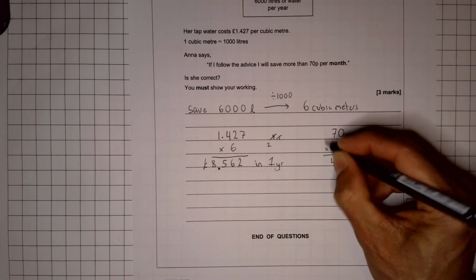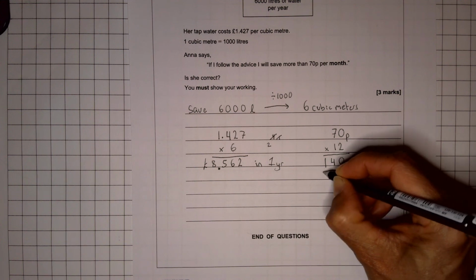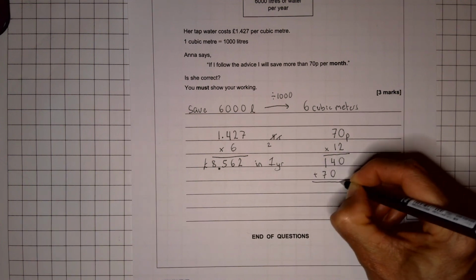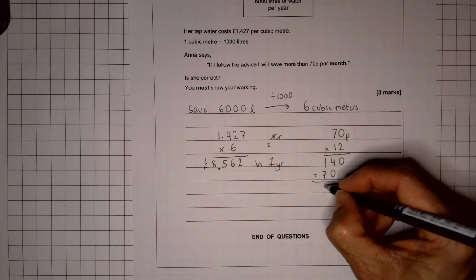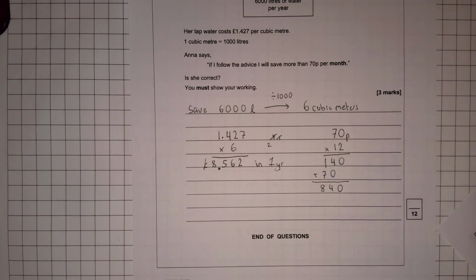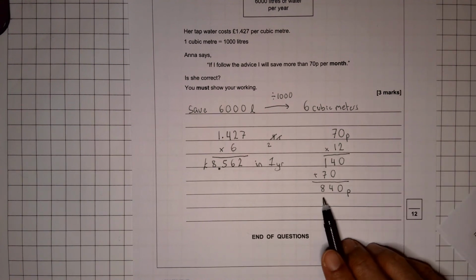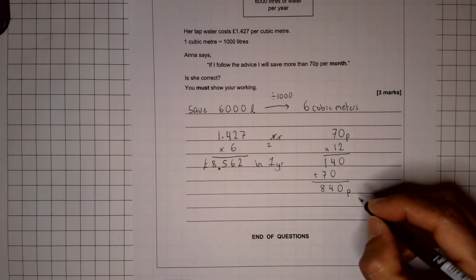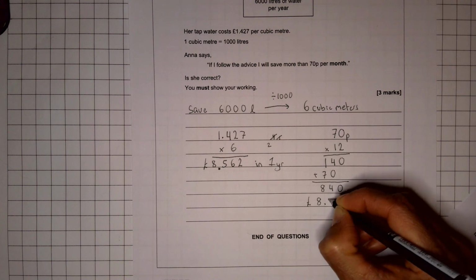Carry 1, but there's nothing else to do, so we're going to write that. And 1 lot of 0, 1 lot of 7, add them together. And so in a year, if she were saving 70p a month, she would be saving 840 pence, and so to change it into pounds, we divide by 100, so it becomes £8.40.